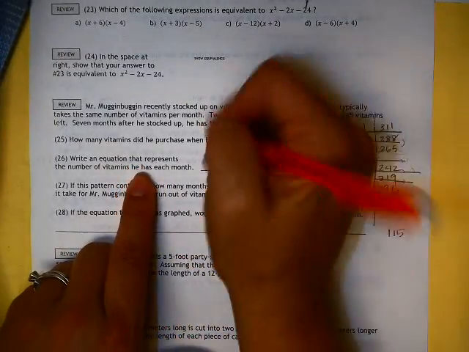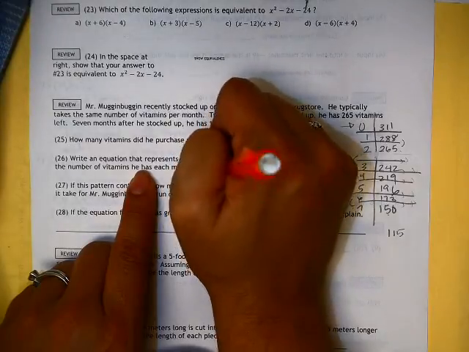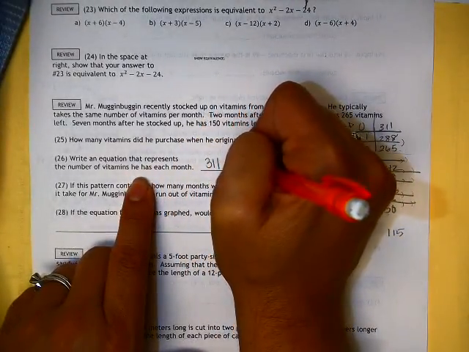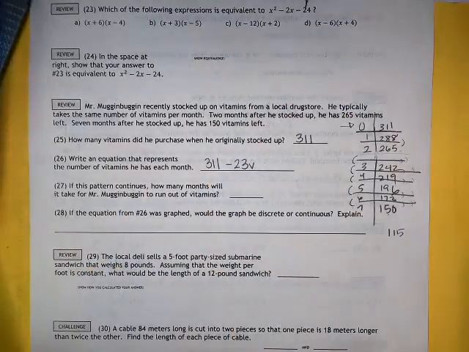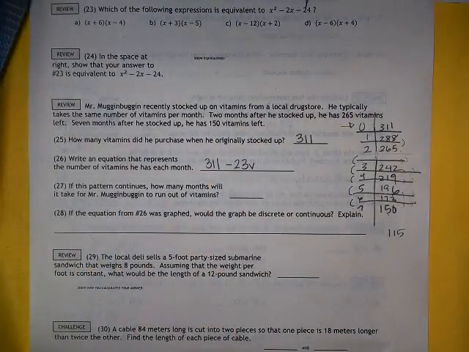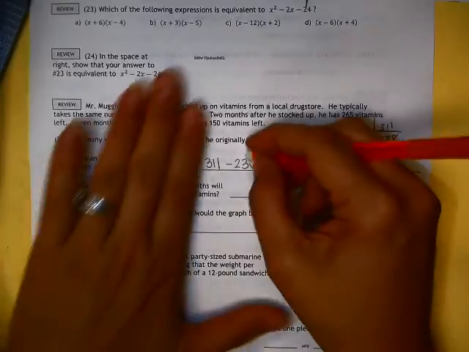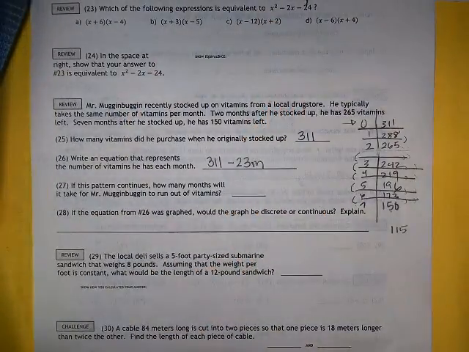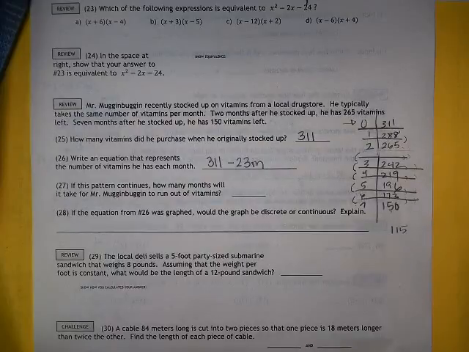How much he has each month: we would start with 311, that's our starting point, and then we would subtract 23 each time. I'm going to do B for vitamins. If this pattern continues, how many months? M for months. How many months will it take for Mr. Whatever to run out of vitamins?